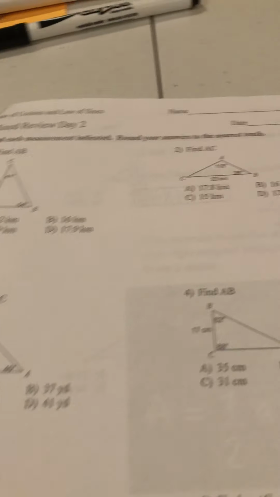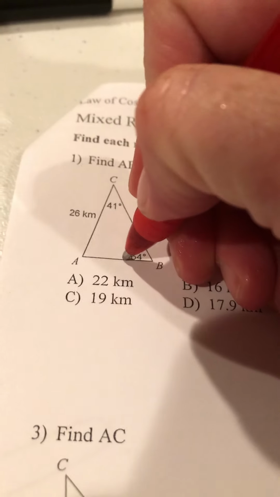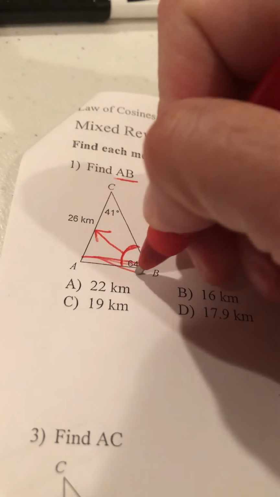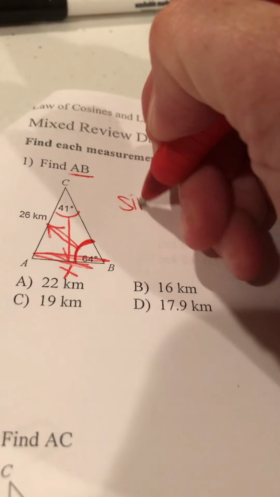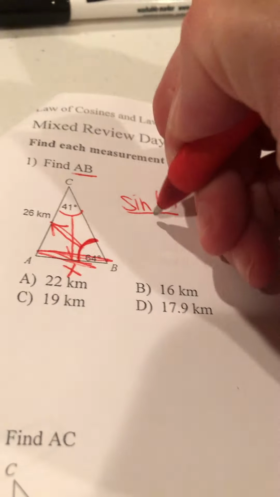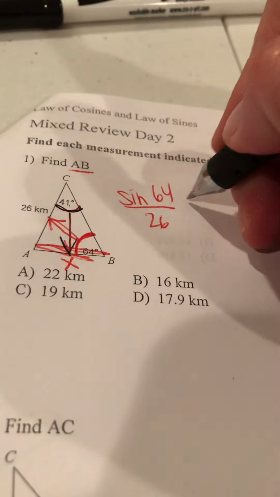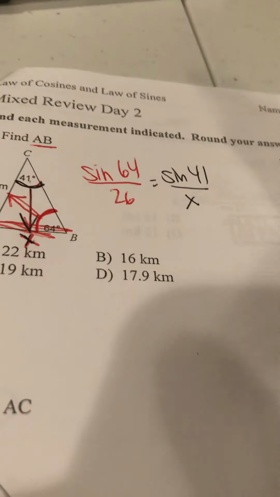So this is how to solve. It's not going to go into super intense work here, but hopefully it will help. You can see that this angle is facing this side, and it's asking, what's AB? Okay, let's start. I can see the sine of 64 is facing 26, and I've got my angle 41, sine of 41 is facing my side x.